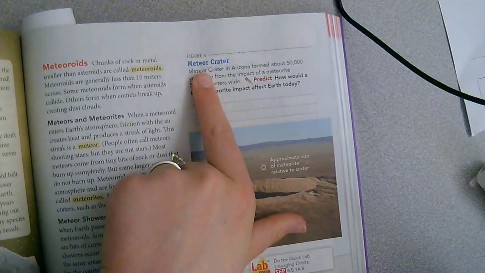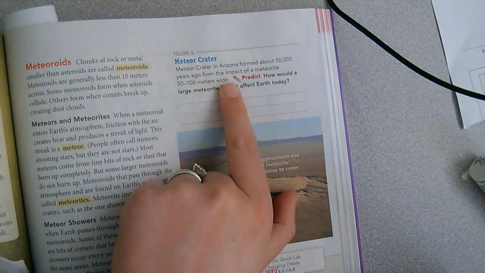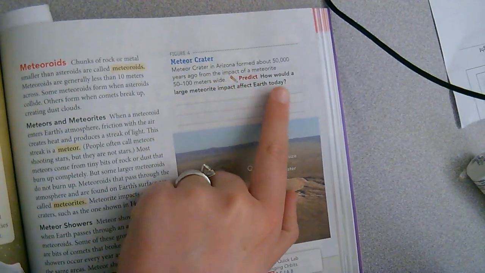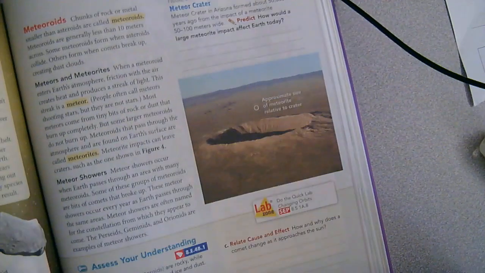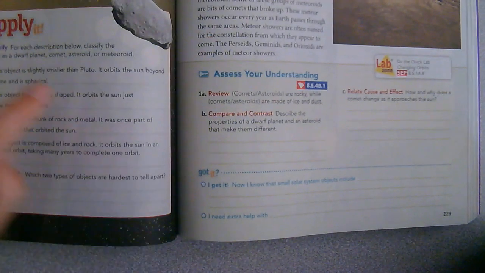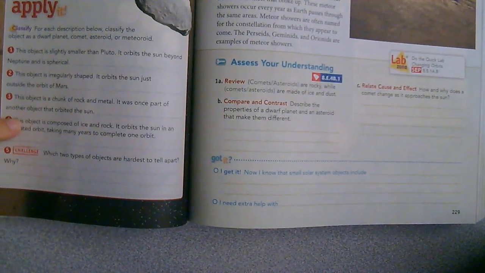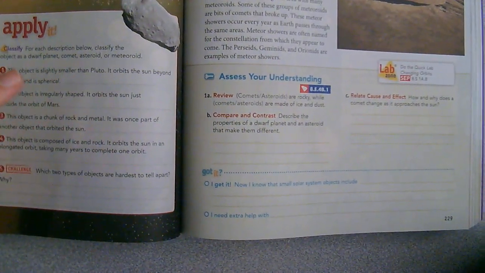All right, Meteor Crater. Meteor Crater in Arizona formed about 50,000 years ago from the impact of a meteorite, 50 to 100 meters wide. How would a large meteorite impact affect Earth today? Okay? Don't forget to come back to apply it, read each of these descriptions, and determine if you would label that a dwarf planet, comet, asteroid, or meteoroid.